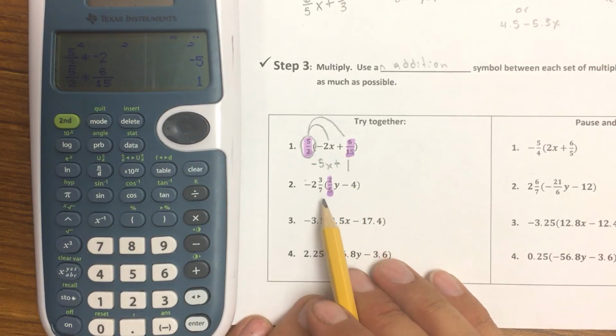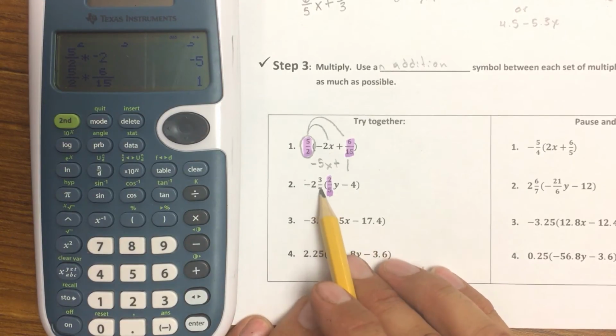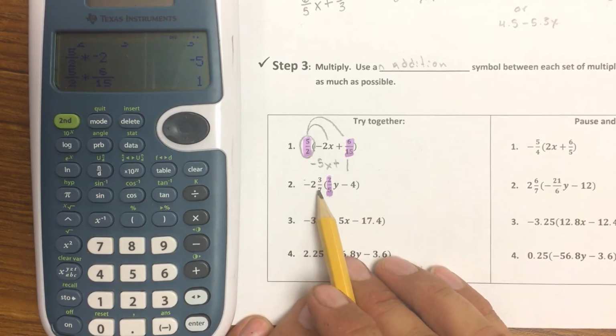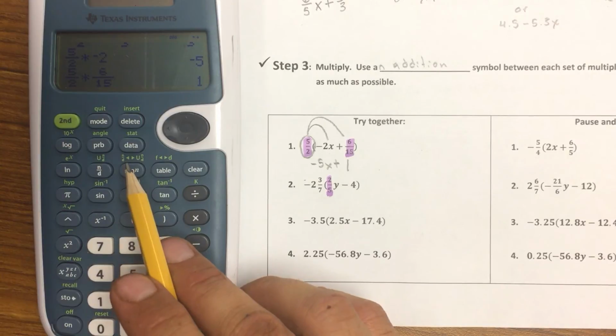Okay, moving on to number 2. Negative 2 3/7. I know a lot of you have learned that this is the best form to write the numbers in, but when we're doing math, it's usually easier for it to be an improper fraction. Right now, I really don't care what form it's in because all I'm going to do is put it in my calculator and it's going to do the math for me.